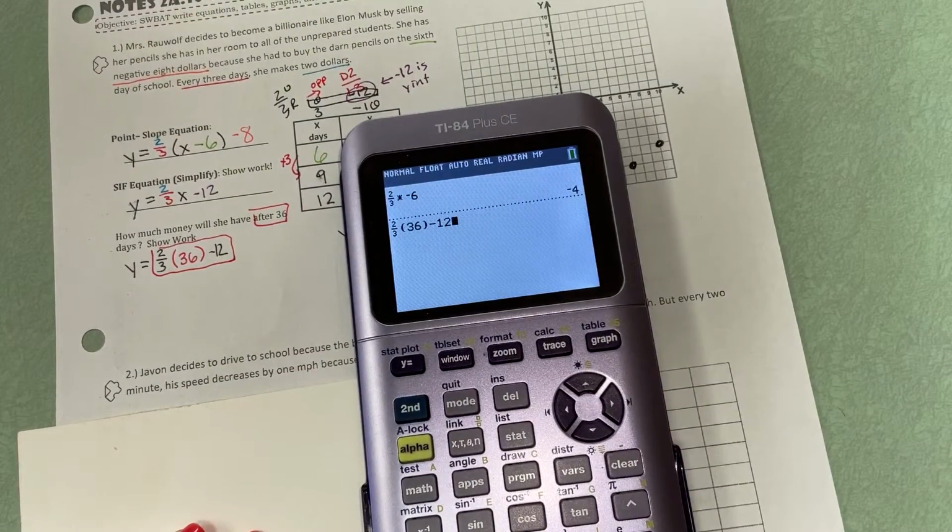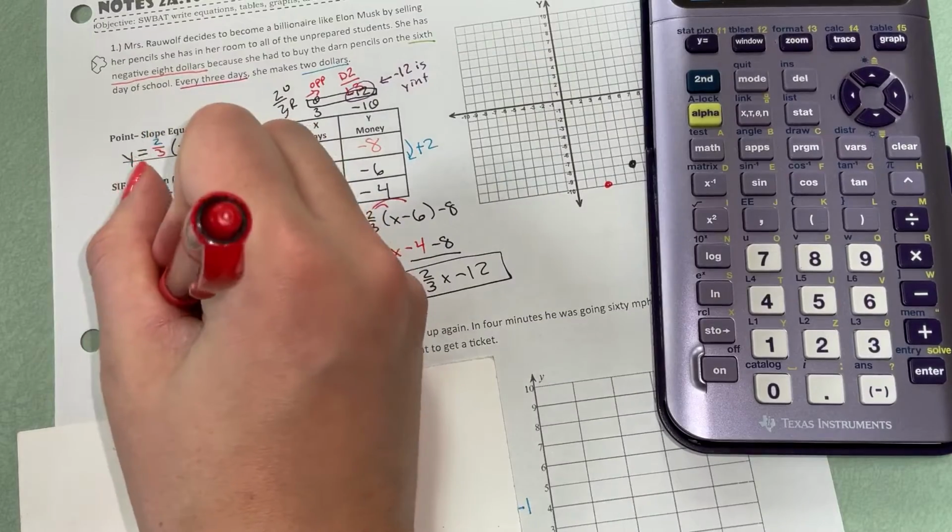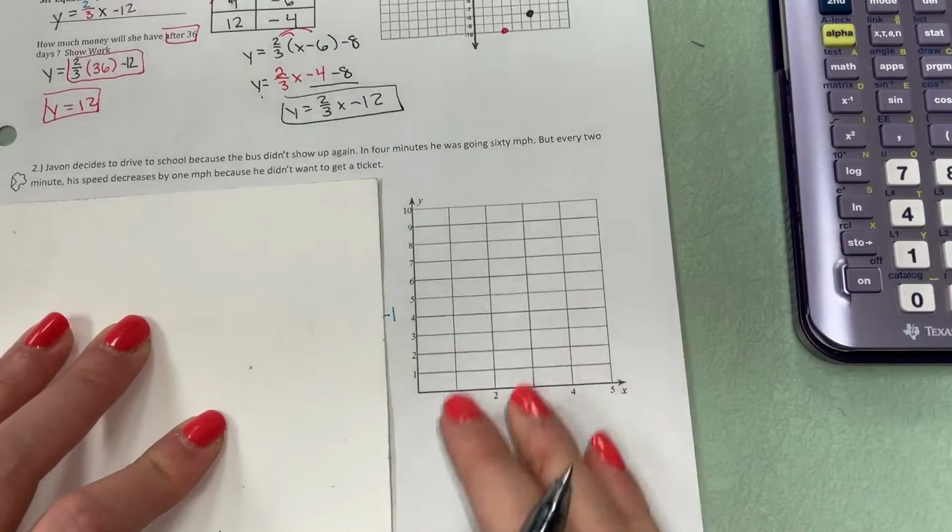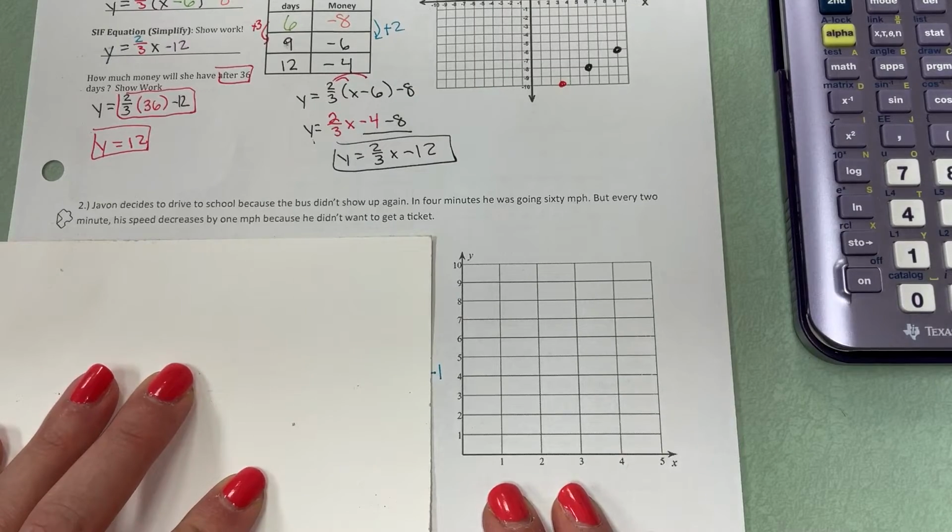So I'm going to type this into my calculator exactly. All right, so what do you get if you type it in? All right, so we should have gotten 12. All right, next problem. So go ahead, take a moment, read problem 2, answer some questions for me.